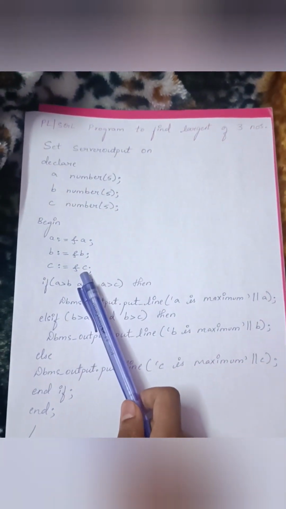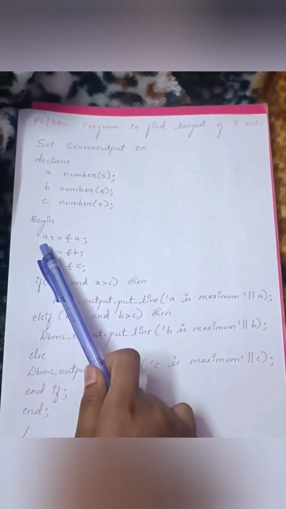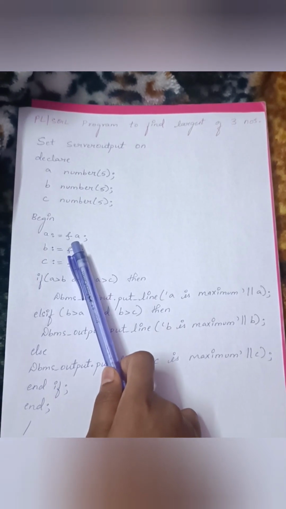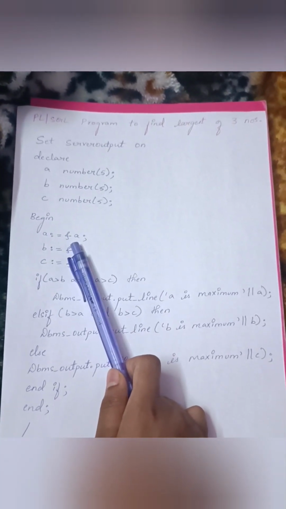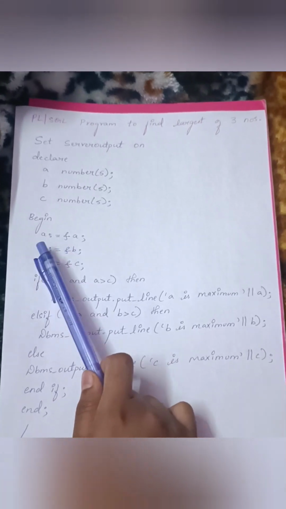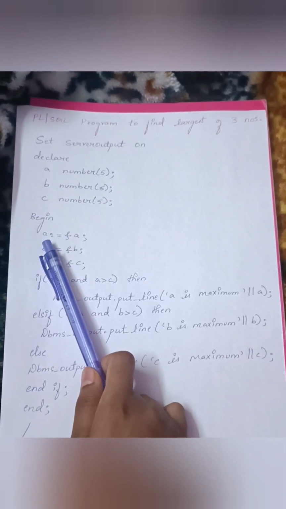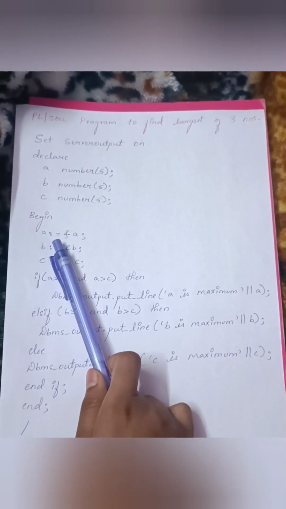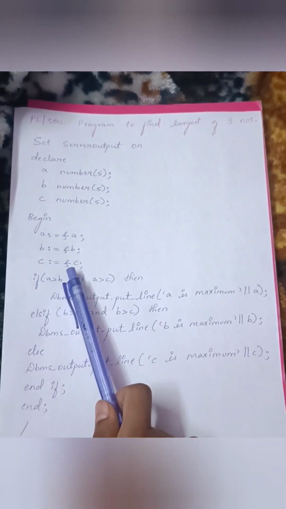Now in order to take the values from the user and store them, you have to write a := &a. Ampersand a is taking the value given by the user and assigning it to a. Please remember this: the assignment operator is colon equal to. b := &b, same for c also.